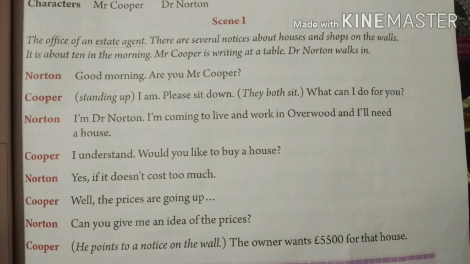Cooper: Well, the prices are going up. Then Cooper says, that's okay, but the prices are very high nowadays. Norton: Can you give me an idea of the prices? Then Dr. Norton asks, can you give an idea of the current prices of the houses? Cooper points to a notice on the wall.